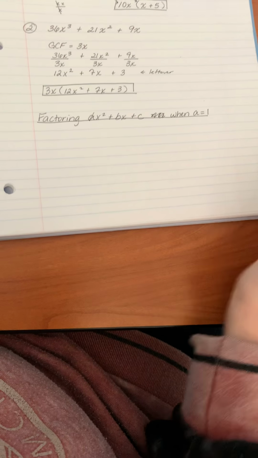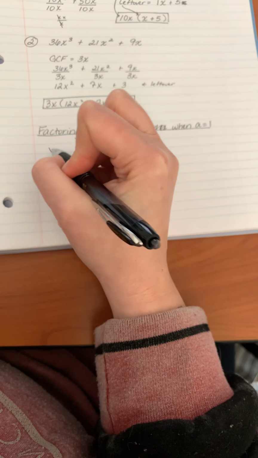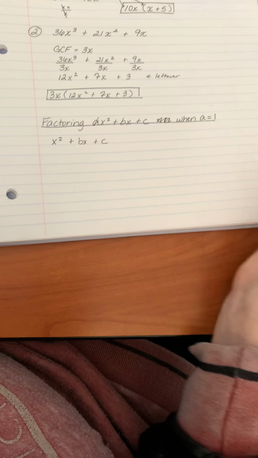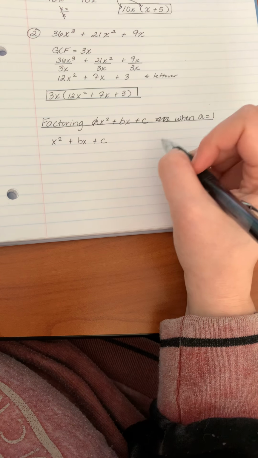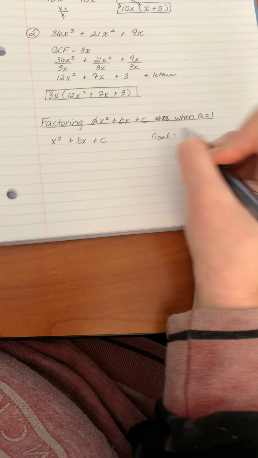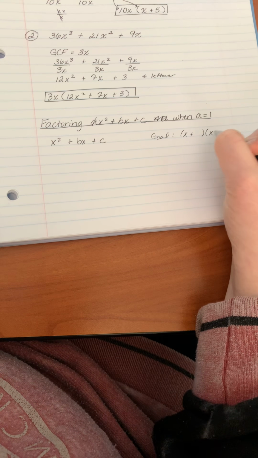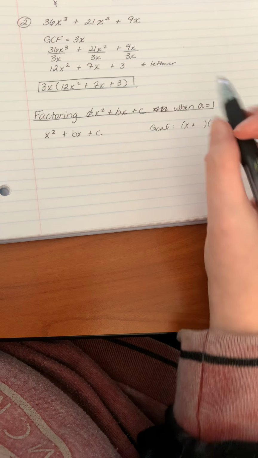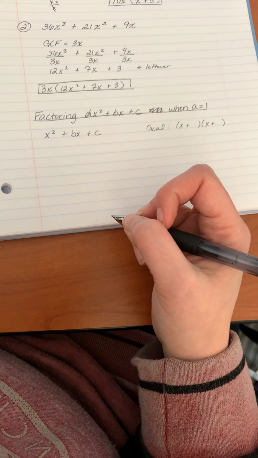All right, so we're going to just write out the steps for it first. We're going to have something that looks like x squared plus bx plus c, and we're going to try to factor it. What factoring means is that when we're all done, it looks like x plus something and x plus something. Then when we FOIL it, you want to get back to this, and we're going to check it when we do them.